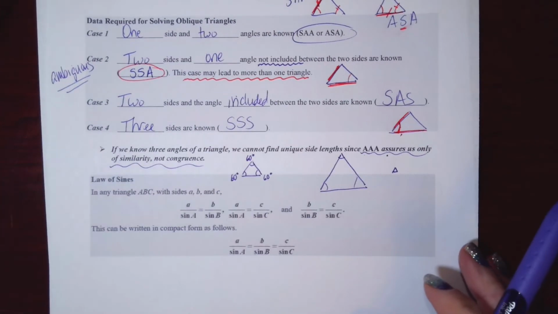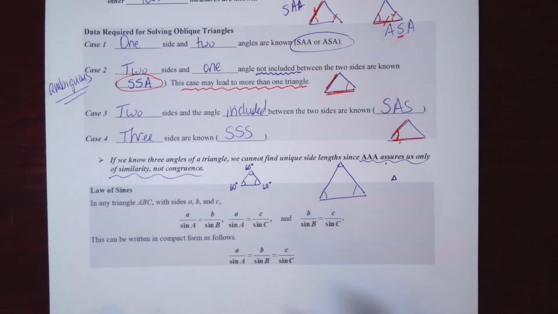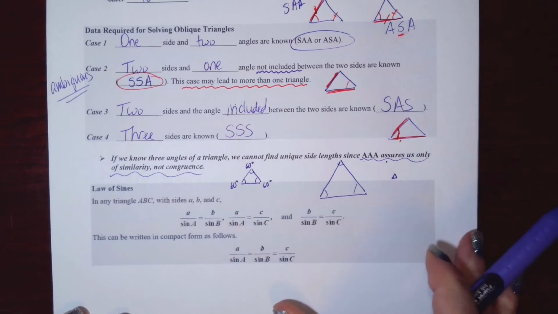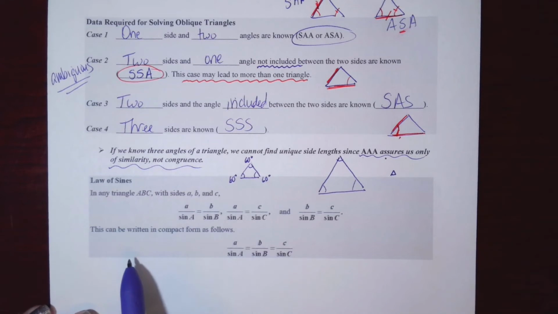Up until this section, we've been working with right triangle trig. We've been solving for right triangles. Oblique triangles are not right triangles, so we need some other tools to solve them. One of those tools that we're going to use is the law of sines.